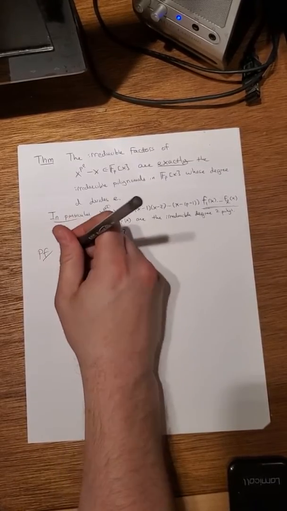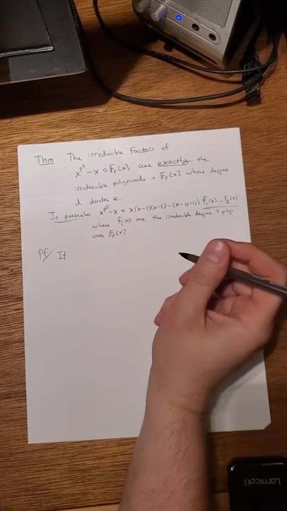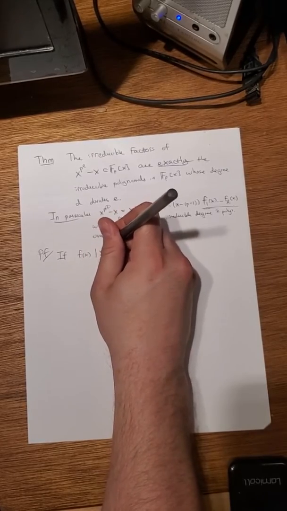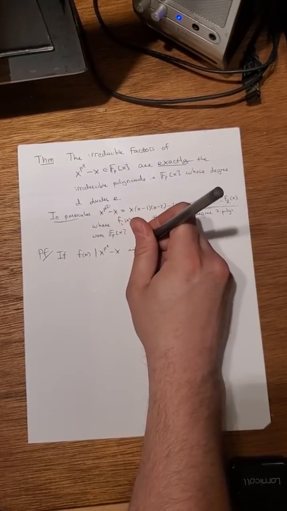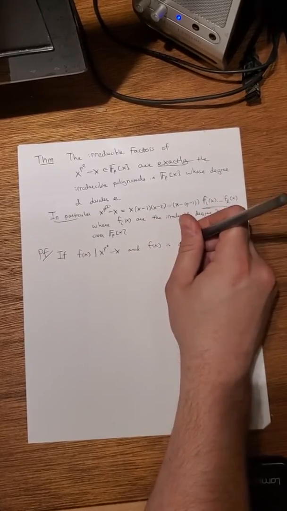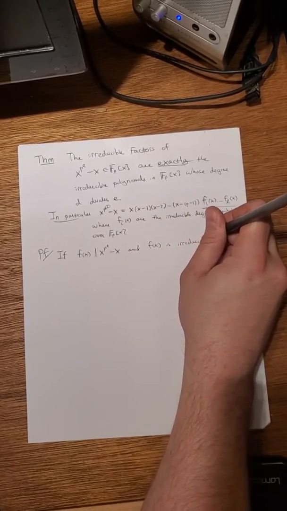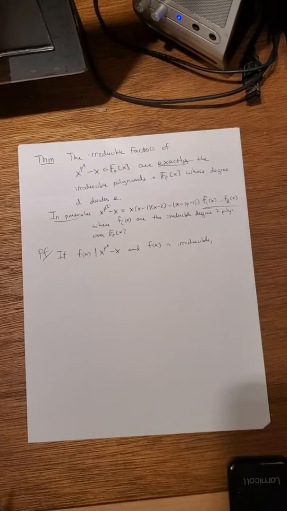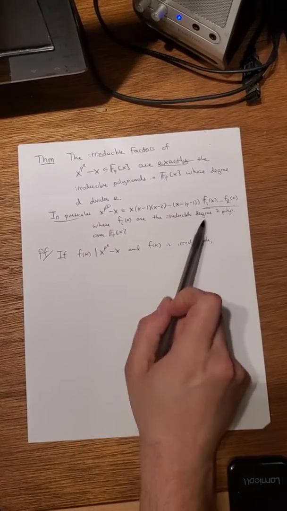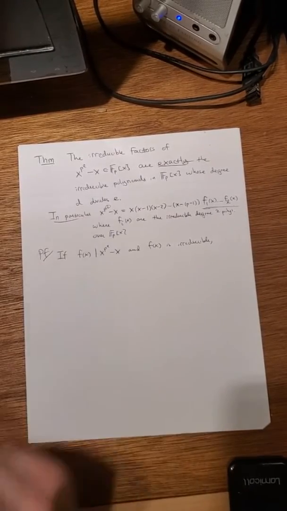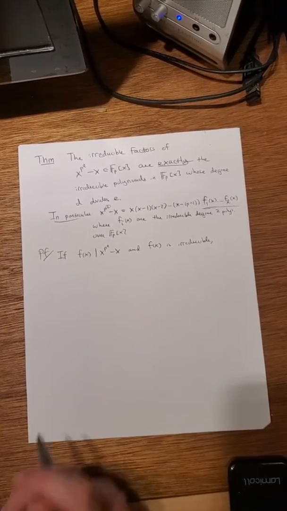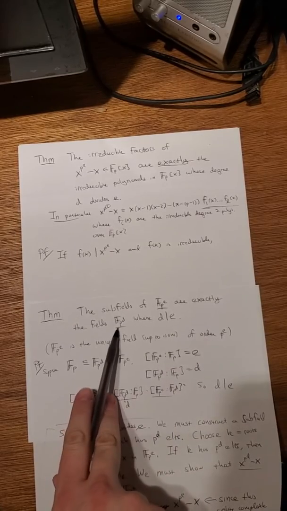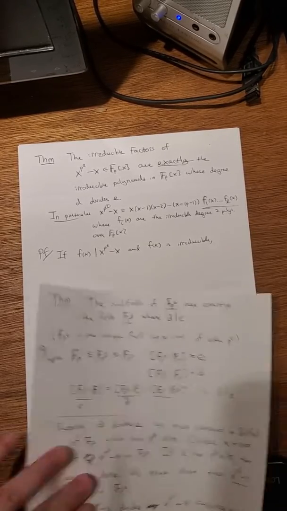Proof. If f of x divides x to the p to the e minus x, and f of x is irreducible, I need to show that the degree of f of x divides e. But remember, we had this previous theorem that the subfields of F_{p^e} are exactly the F_{p^d}'s, where d divides e.